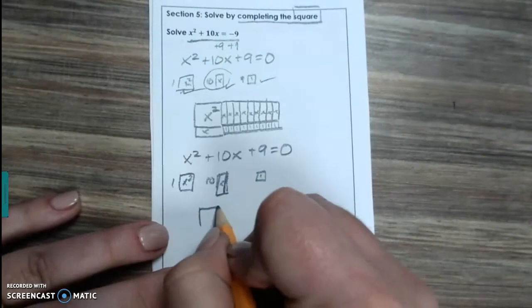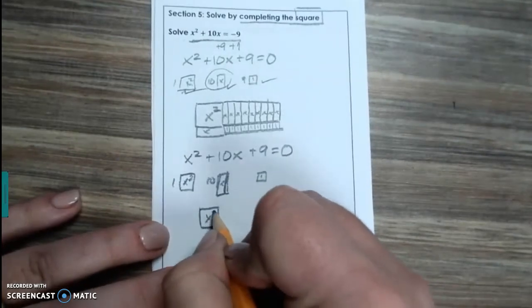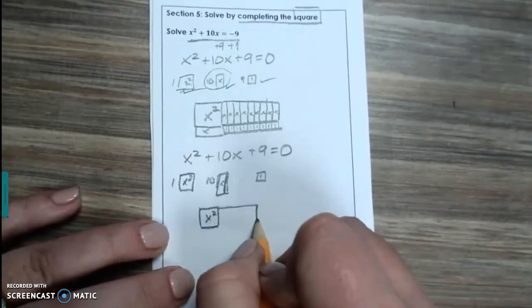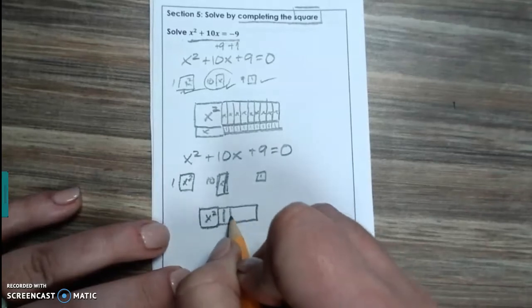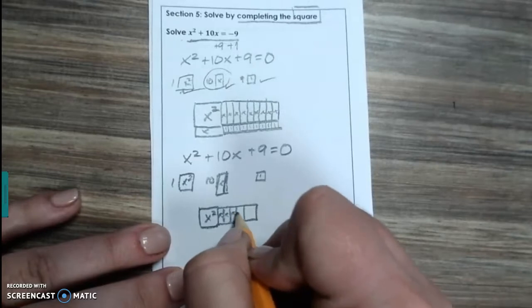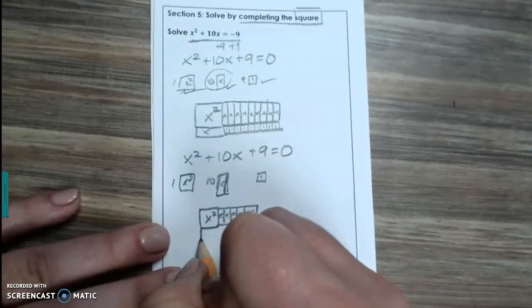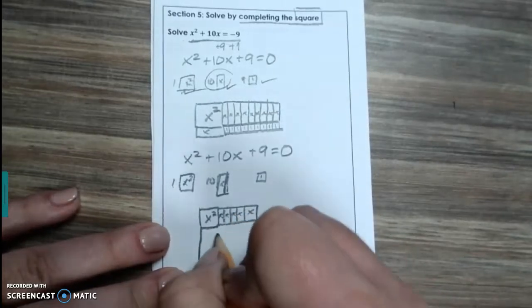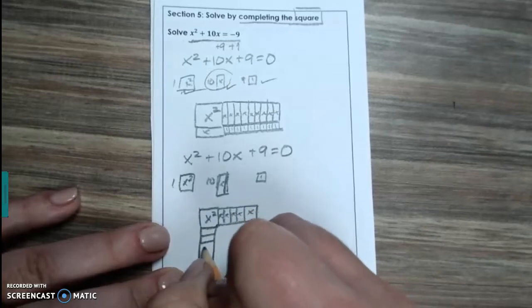So I start with my x squared this time. And then I'm going to fill in my 5 x tiles, and then my other 5 x tiles.